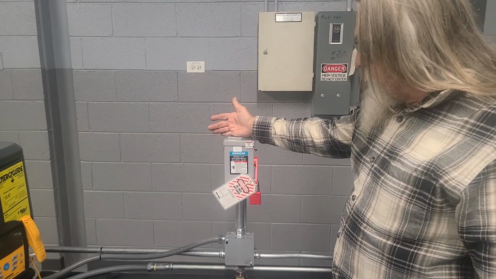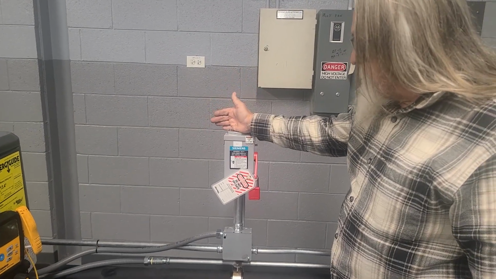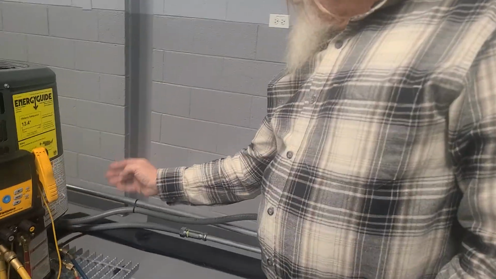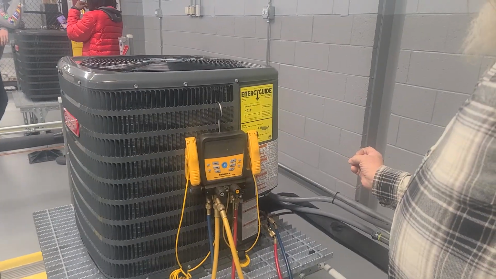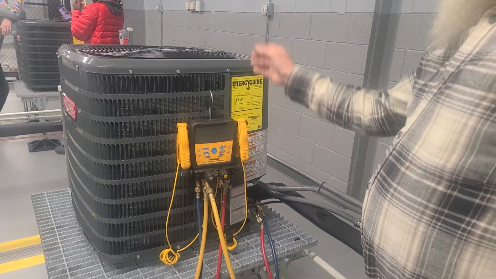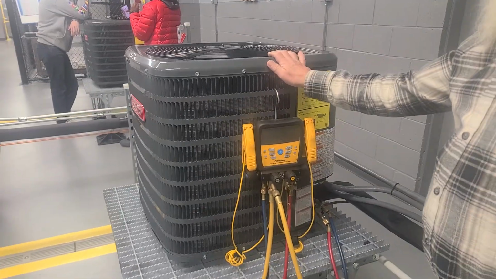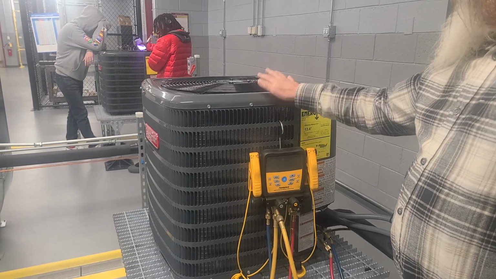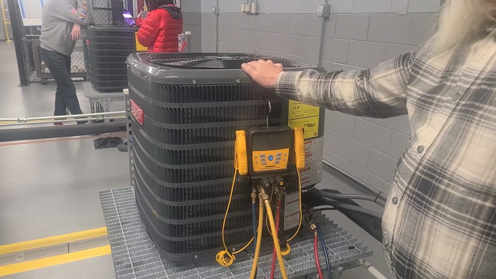The condensing unit, unless it's a really small system, will generally be powered by 240 volts, 220 volts, and the contactor will magnetically pull in and energize that system so that we've got the voltage required by the compressor and 110 volts to the fan for the condensing unit.